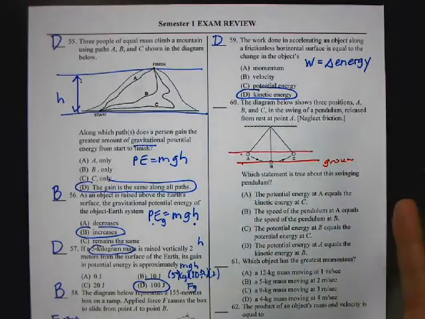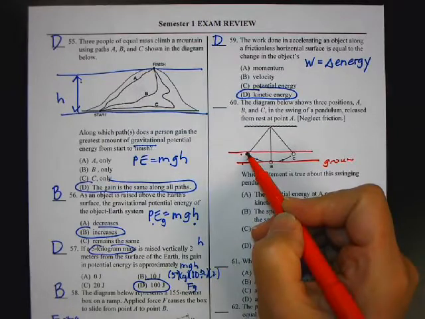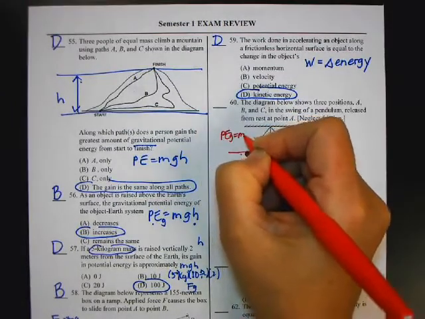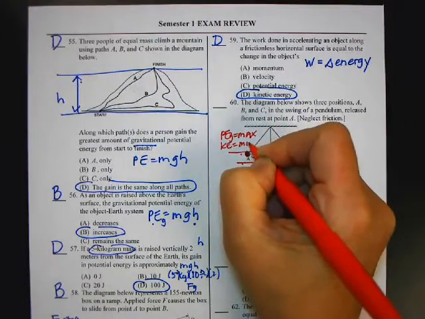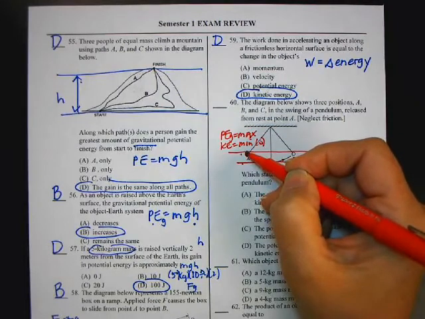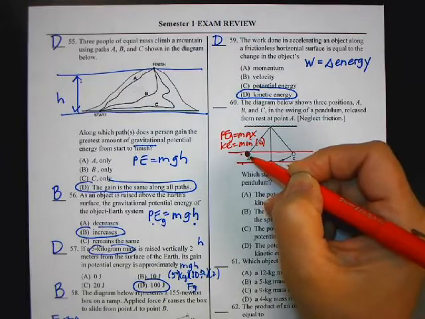So before I read the choices, if it's at rest here, because at A it's at rest, that means this is all gravitational potential energy. So at this point, the potential energy is a max, and because it's not moving, the kinetic energy is a min, which is actually 0. As it starts to fall, I lose gravitational potential energy because it's getting closer to the ground.